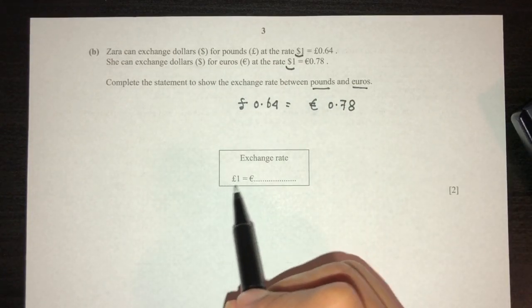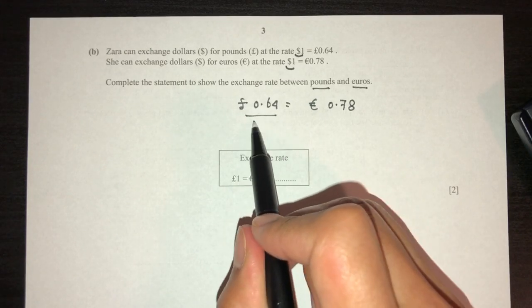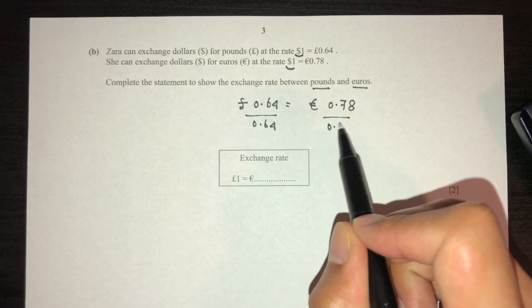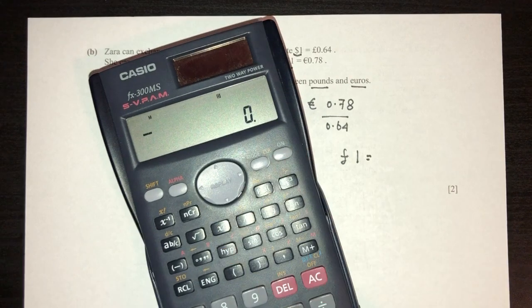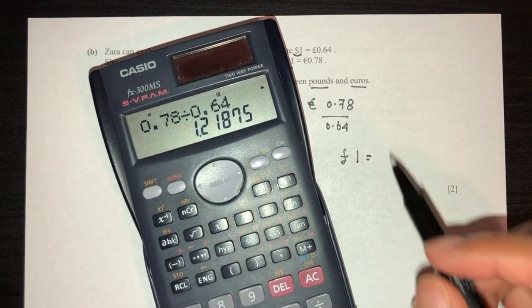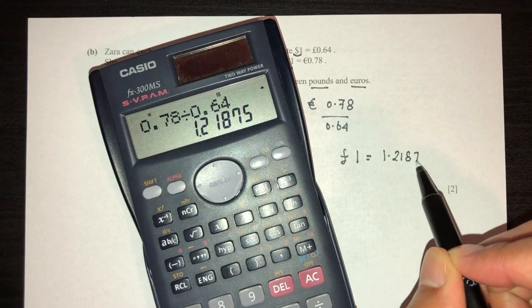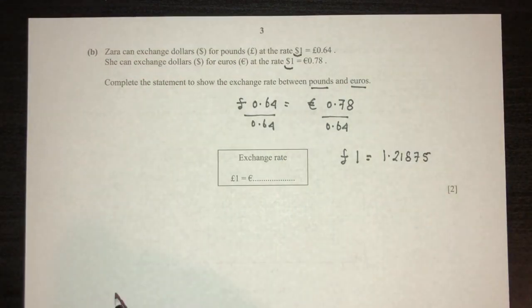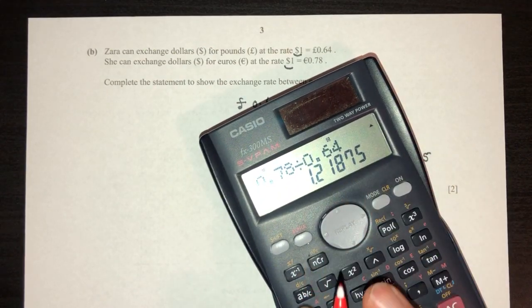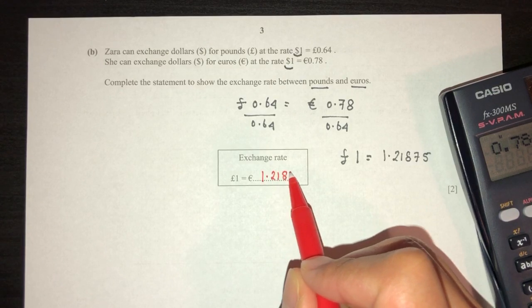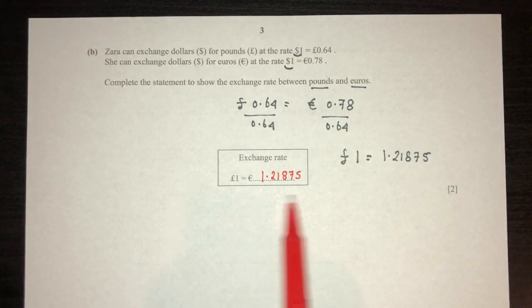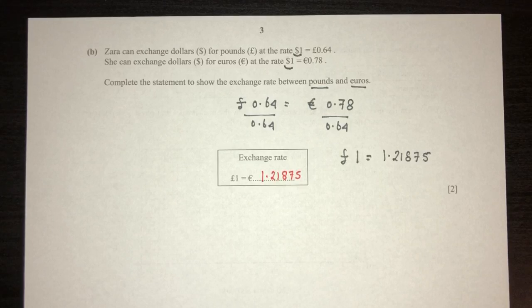So we need this to become 1, so we divide by 0.64 on both sides. So on the right hand side you will have pounds become 1, and this will become 0.78 divided by 0.64, that will be 1.21875 euros. So your answer usually will be written to 3SF, but this one is an exact value, so it's up to you. You can write exactly how much it is. It is 1.21875. This is the exact value. You can write that if you want to. Now that will be your question number 1.